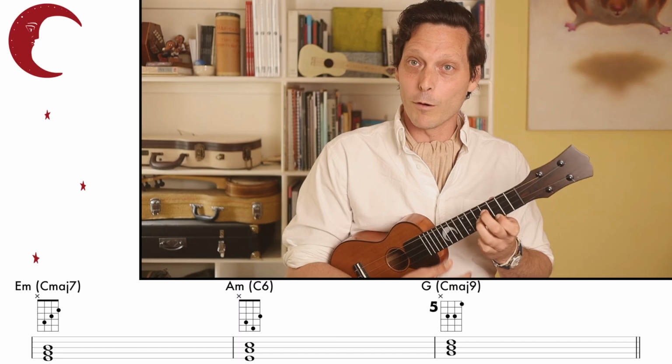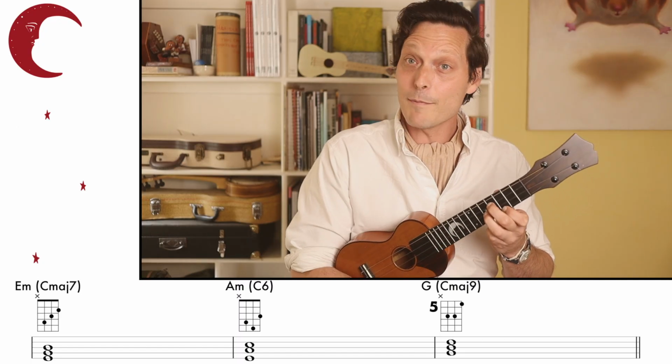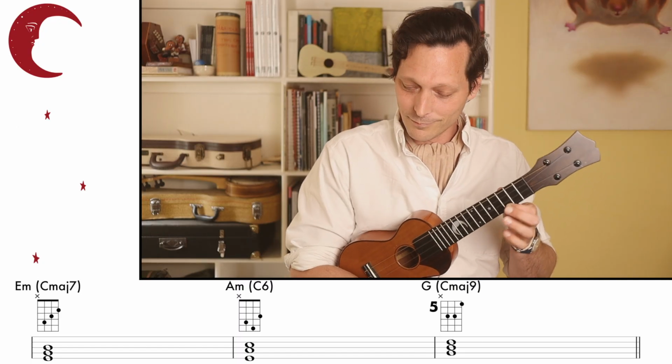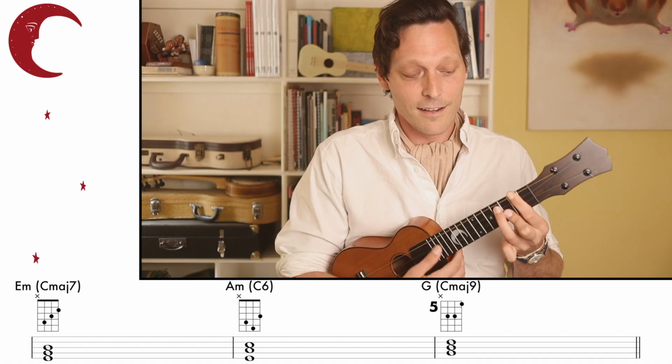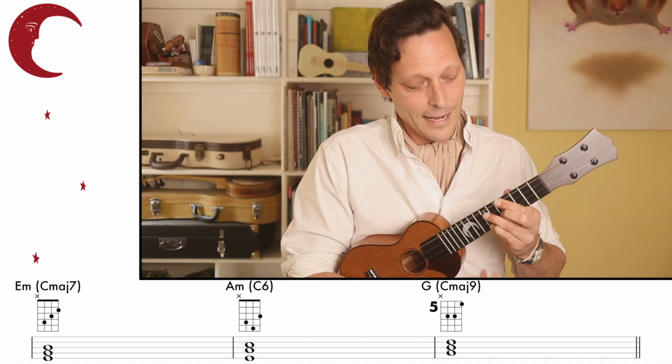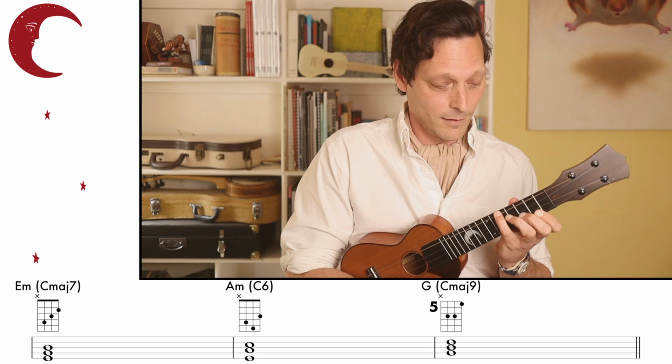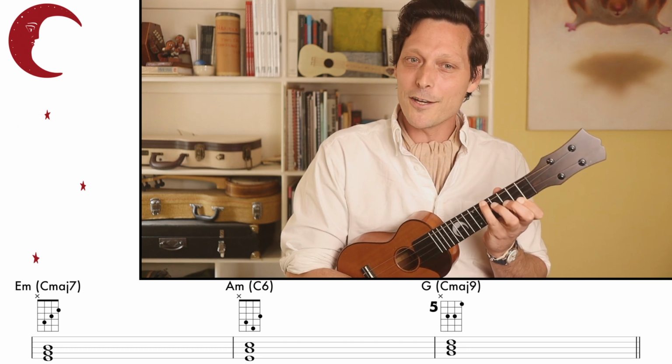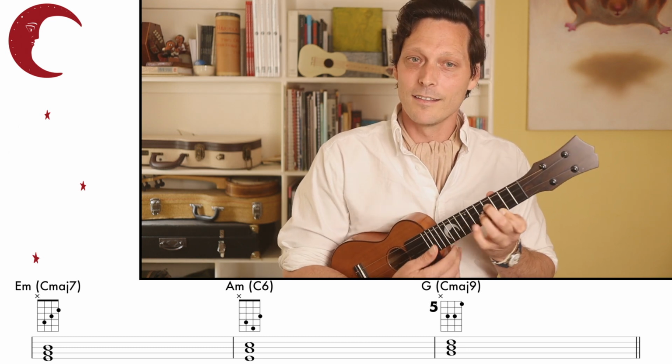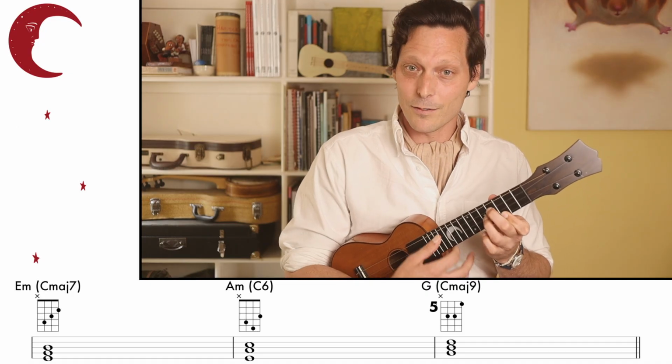Strum that A minor chord for me. I'm going to strum a C major chord. So we're really playing this C 6th sort of sound. Go to E minor. So there's our E minor chord. That's our major 7th sound. A minor. There's our C 6th sort of sound.